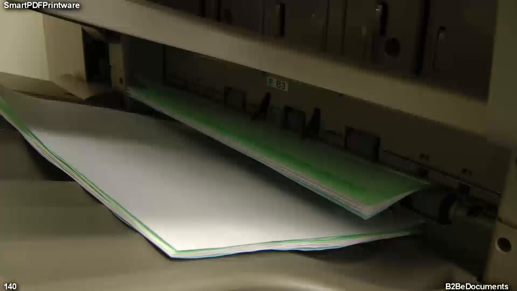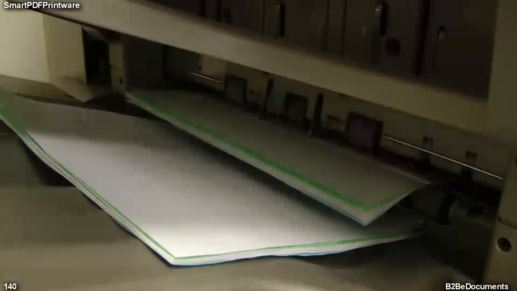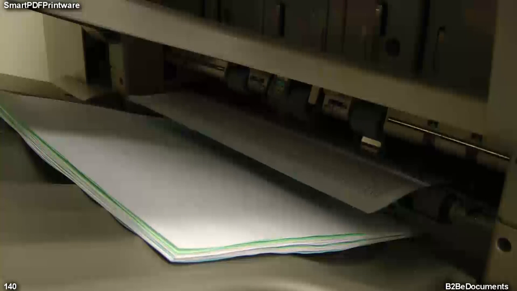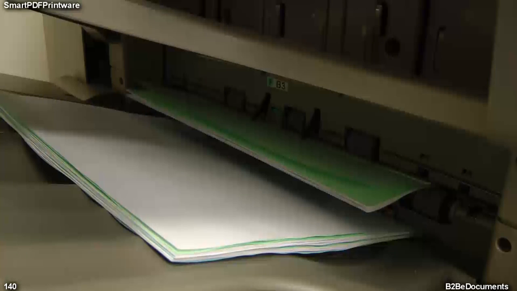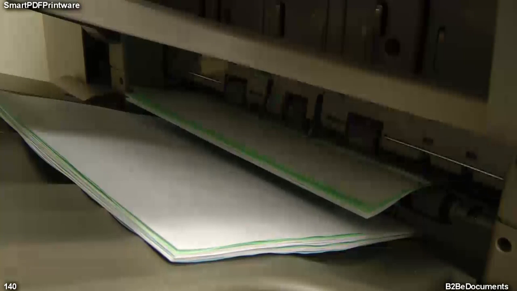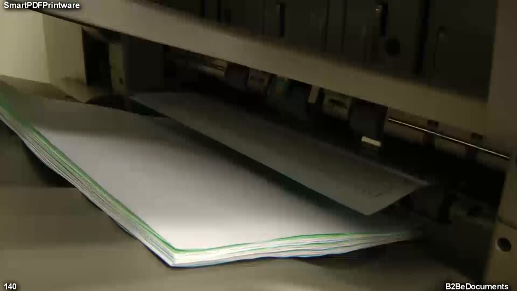It applies a staple to the top left corner. Now it's printing the third telephone bill. It's printed on blue color stock, the statement followed by all details, followed by the certificate of service, followed by the bill summary. Now it's printing the fourth telephone bill.